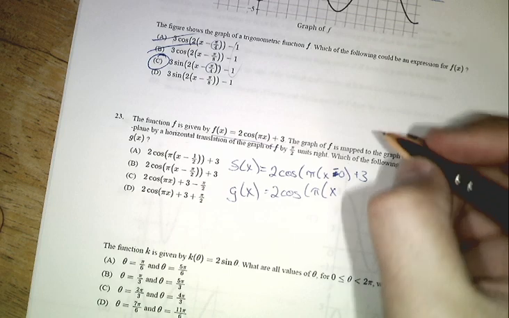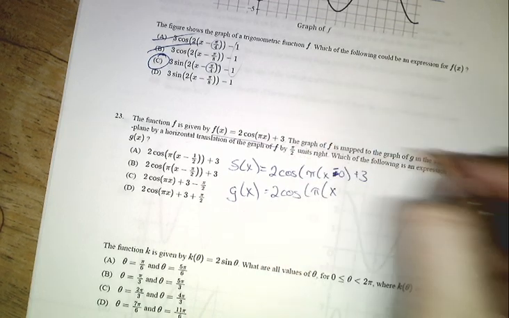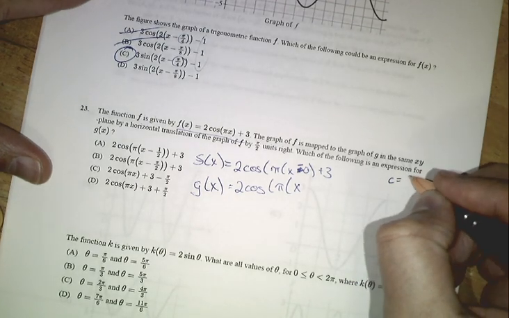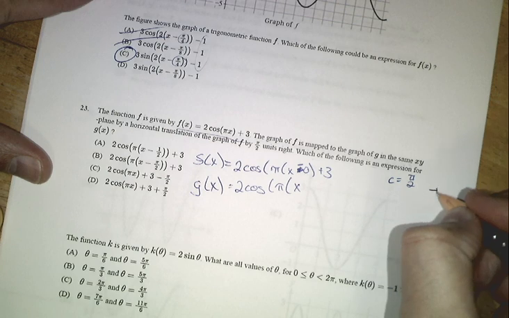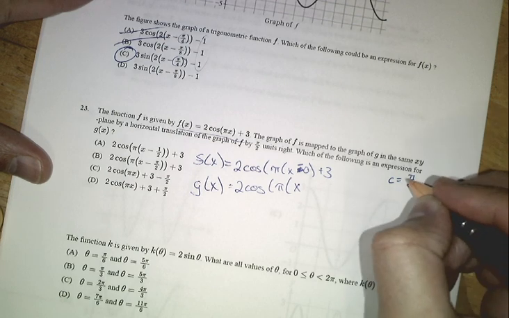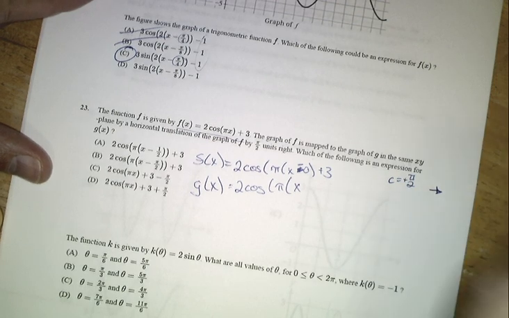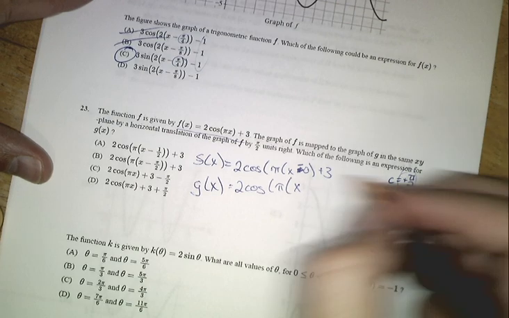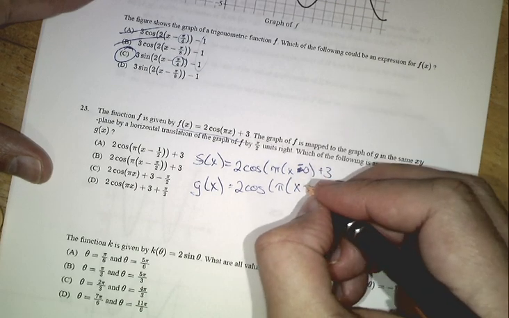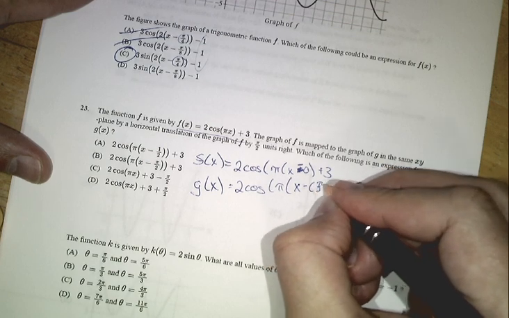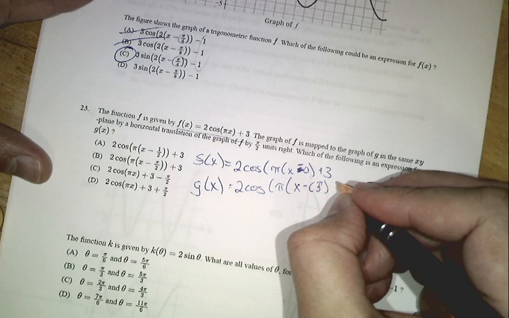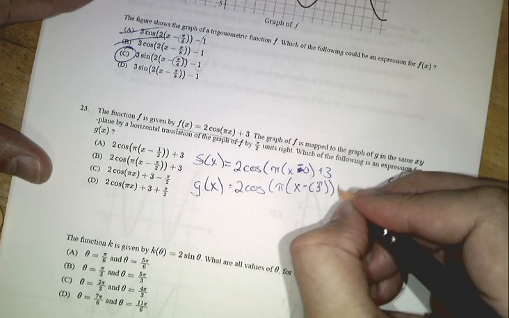Now, this tells us that c is pi over 2, and we're going to the right. So it should be a positive pi over 2. If I take a positive pi over 2 and plug it in here, this is naturally a negative c, so the positive is just going to leave that the same, plus 3.